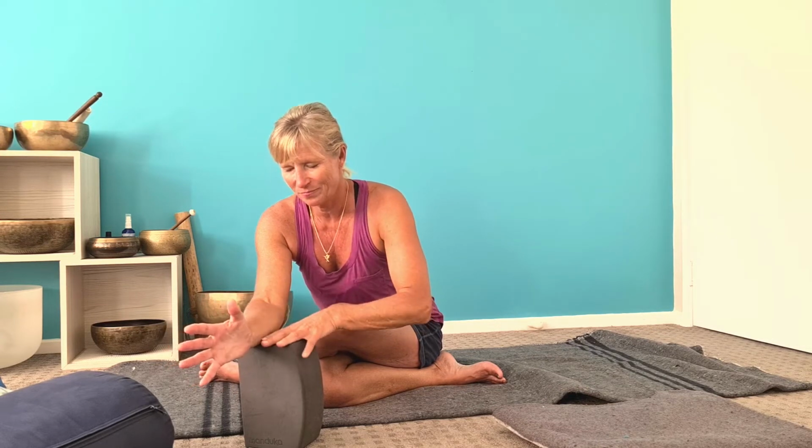Take one more nice deep breath. Slowly begin to rise, to release your legs, and to change sides. Opposite leg in front or on top, your block as support, folding forward.